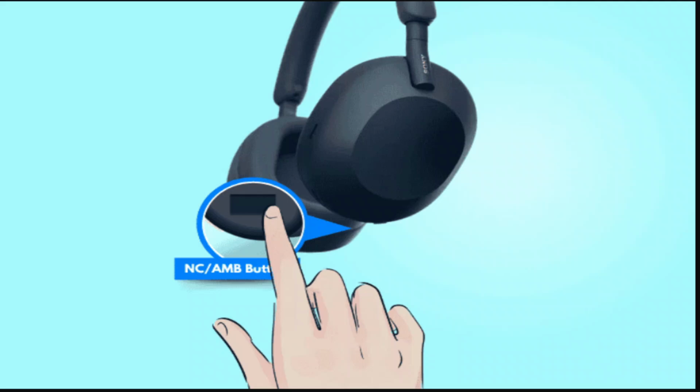Cycle through the modes and you should immediately hear when the noise cancellation is on, as your background noise would disappear as you do it. So this should be able to help you out. If not, you could try adjusting the ambient sound control.